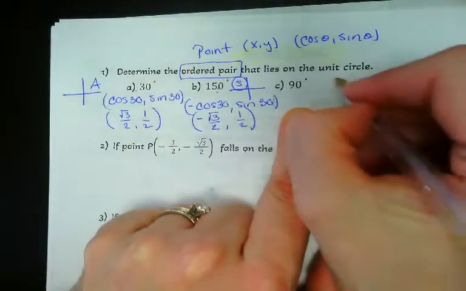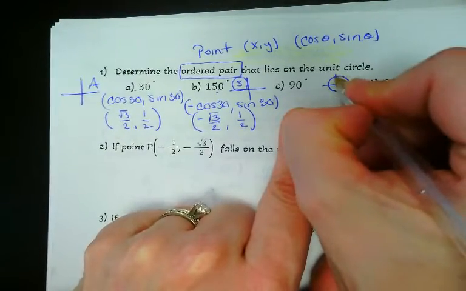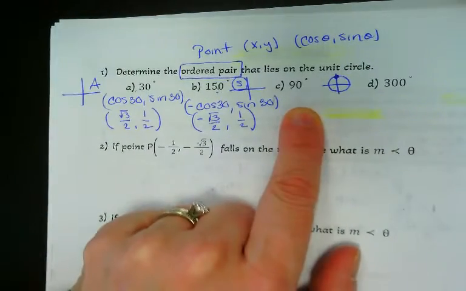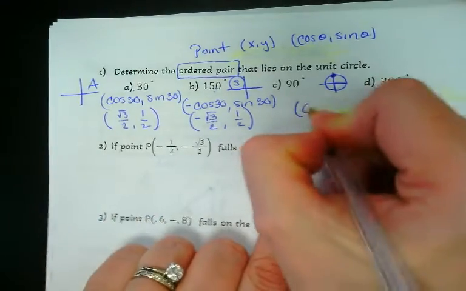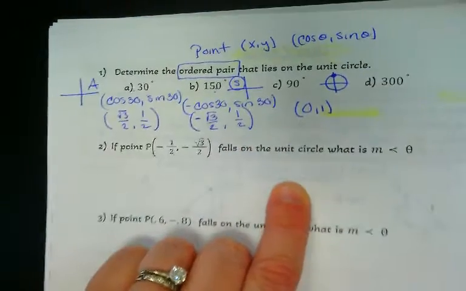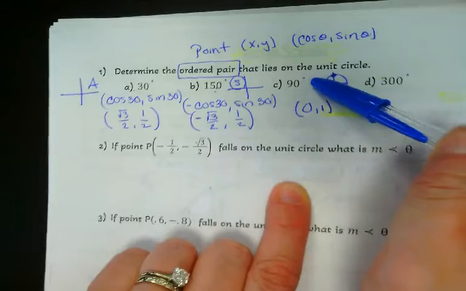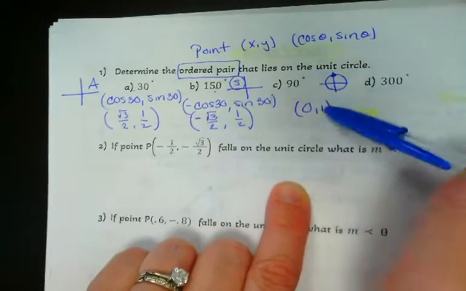All right. I want you to picture 90. Tell me the coordinates at 90. 0, 1. So that's it. 0, 1. Easy peasy. 90, 180, 270, 360. You know those coordinates.